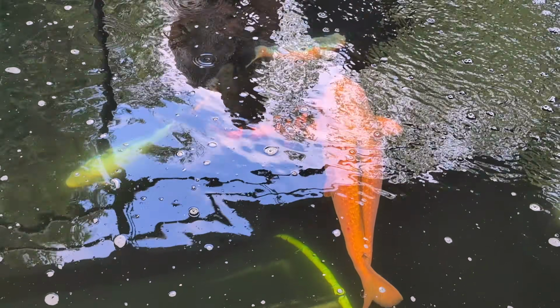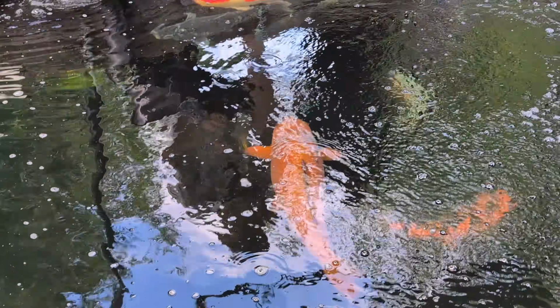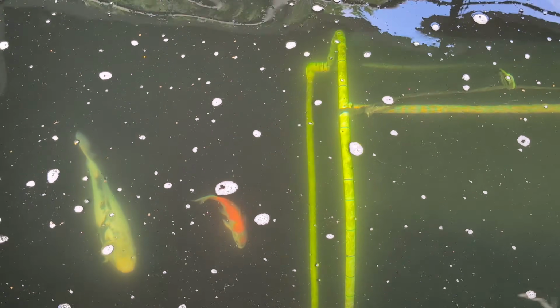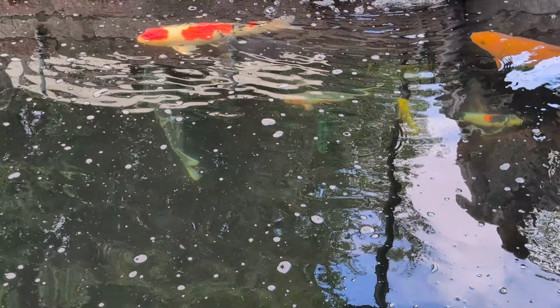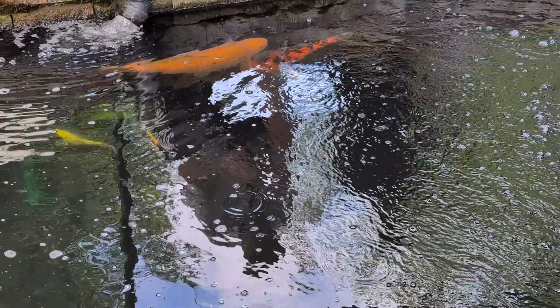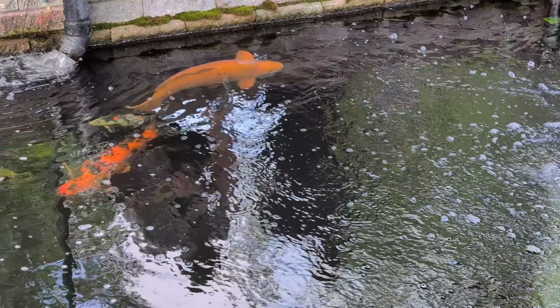Have you ever been intimidated or confused when it comes to koi and pond filters? I know I certainly have. So I went to my friend Ken, who happens to be an expert at filtration. He's going to make it simple so all of us can understand.